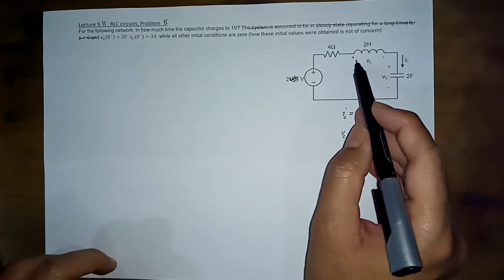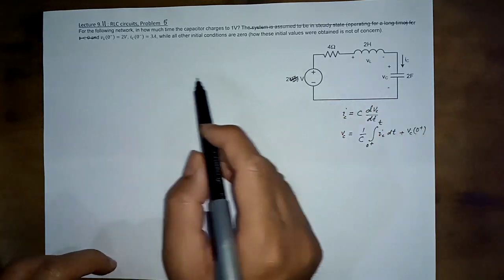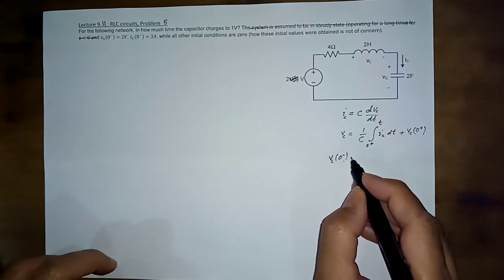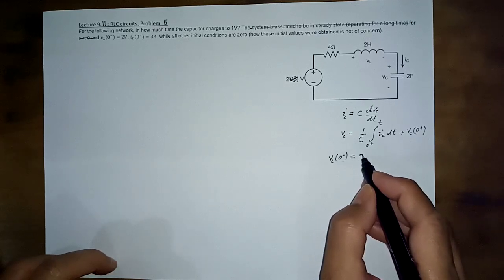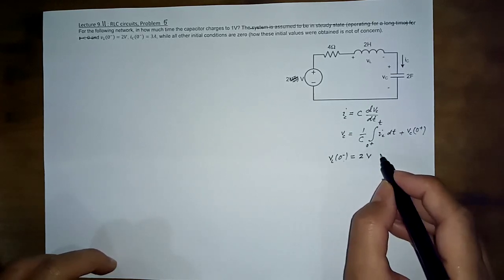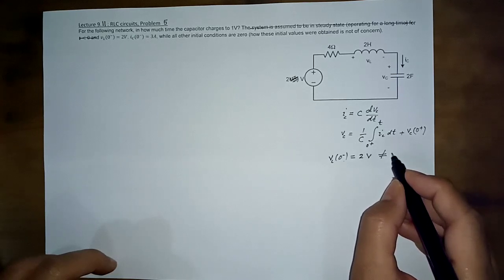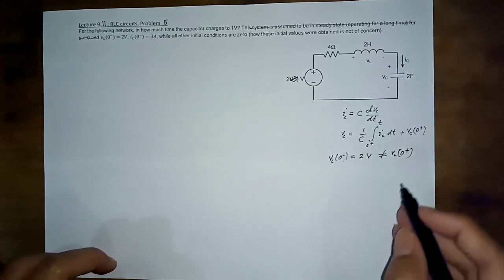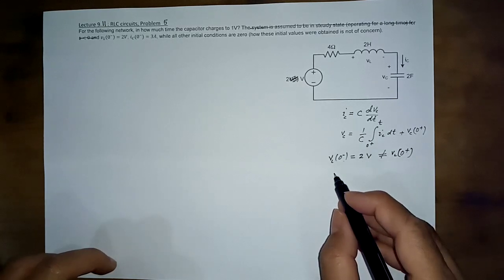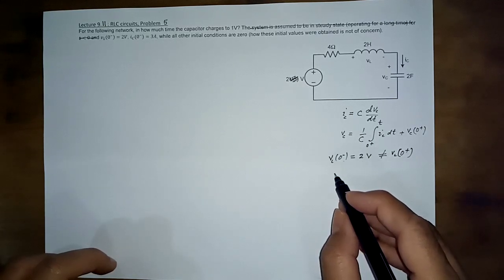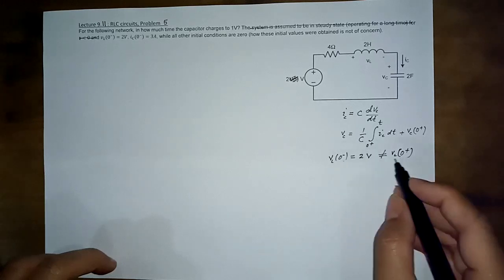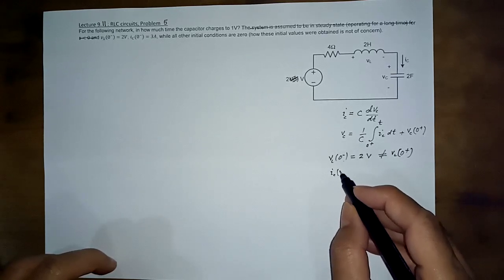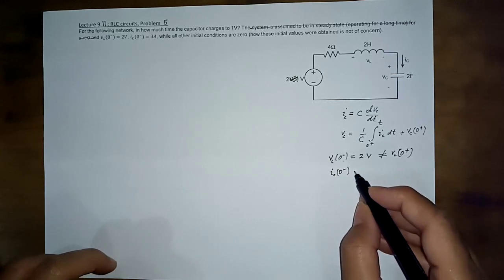So now the tricky thing here is VL at 0 minus is the inductor voltage, not the capacitor voltage. So this being 2 volts may or may not mean that VL at 0 plus is also 2 volts. This is very important. However, knowing VC, we can for sure say this for VC, but not for IC as well. This is the capacitor current, not the inductor current.